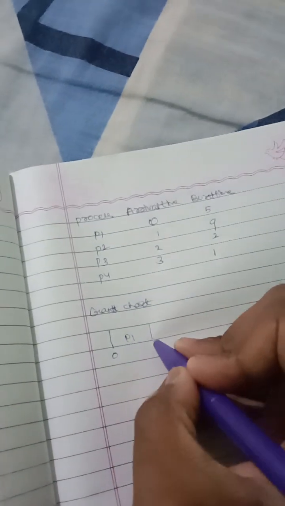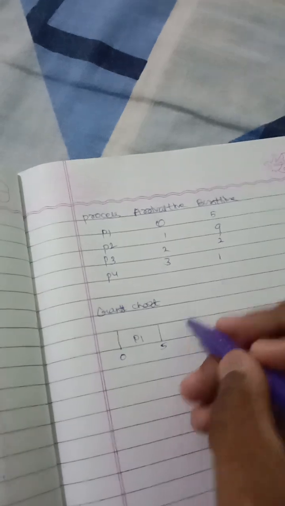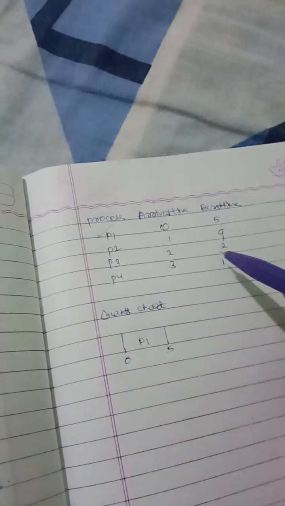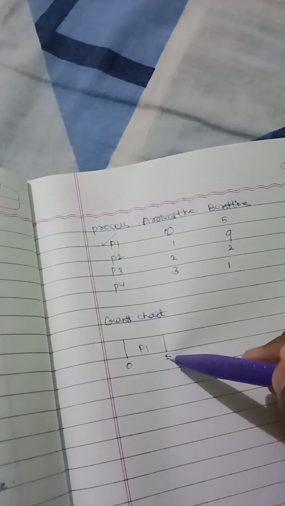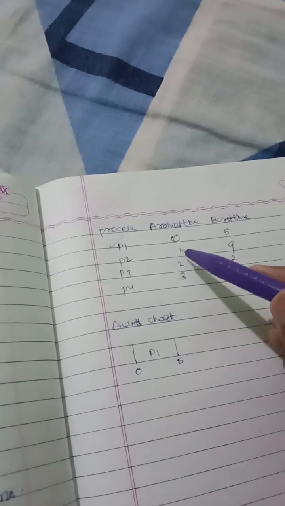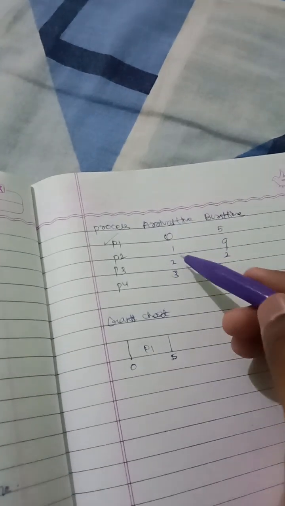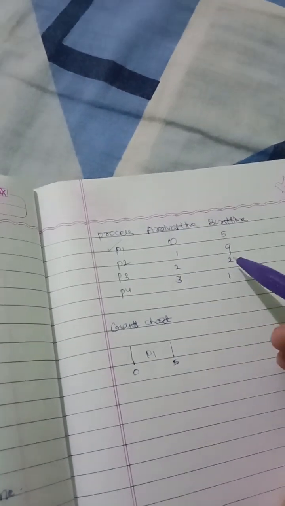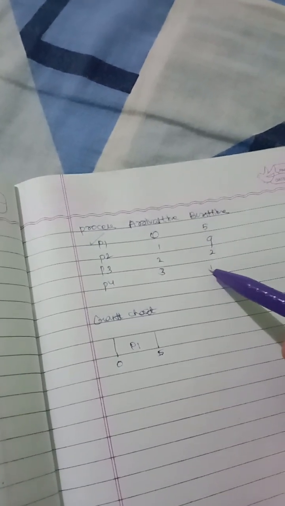Assign P1 to the CPU, and the burst time is 5 millisecond. The process P1 is completed. Now the time is at 5 millisecond. All the three processes have entered. Among these three, don't concentrate on P1, concentrate on these three.